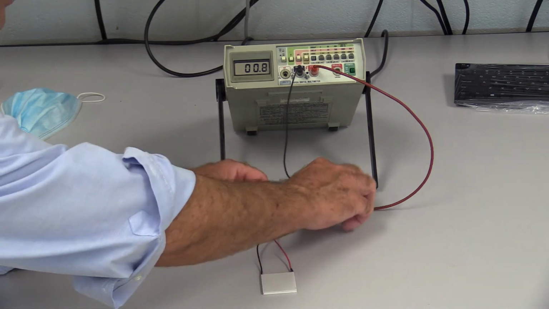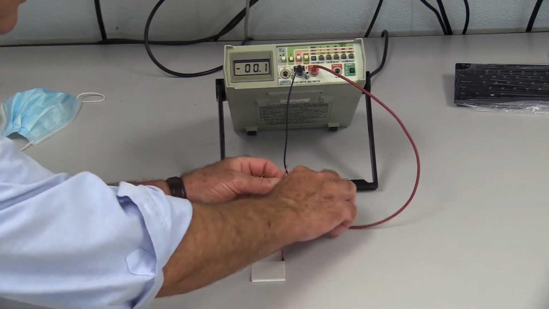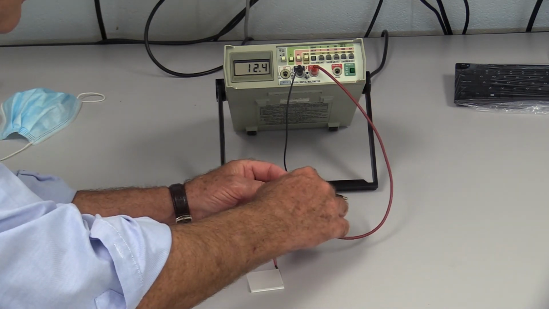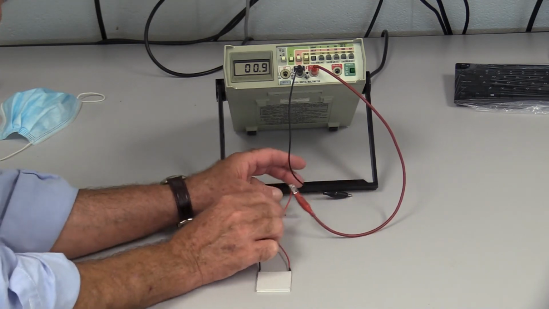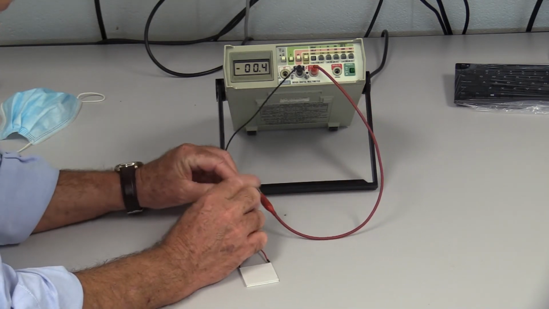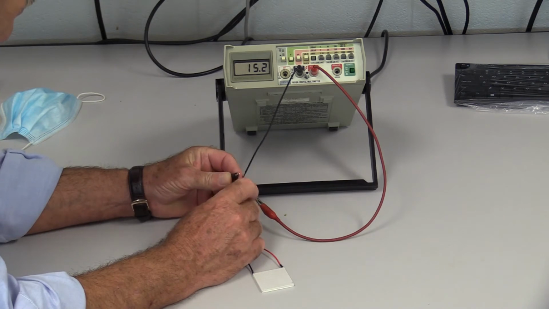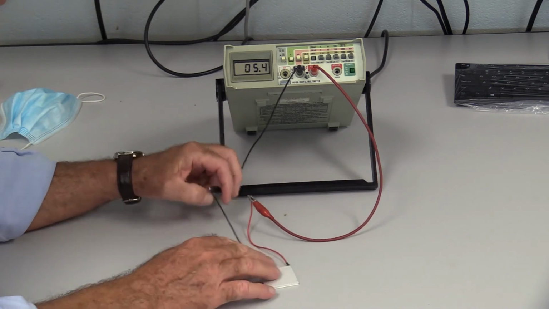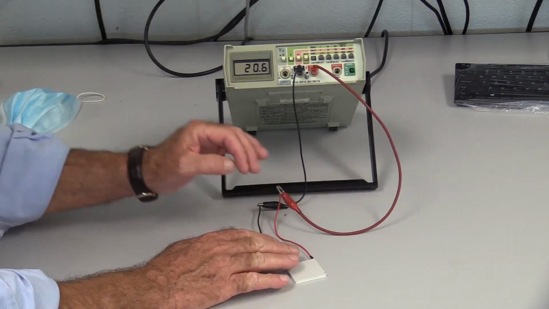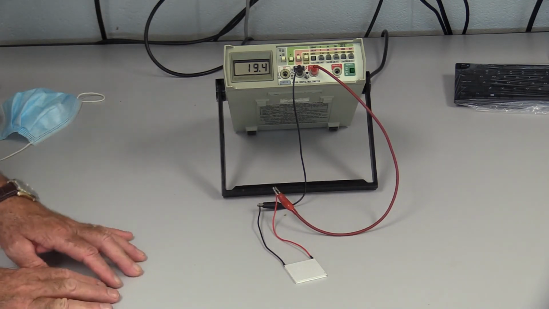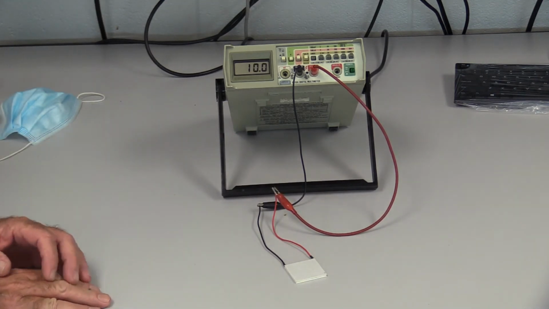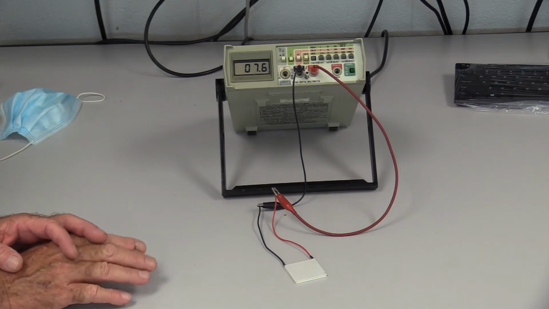Now, when we connect the voltmeter to the output of the thermoelectric generator, notice that we've got about 14, 12, 10, 9 millivolts.